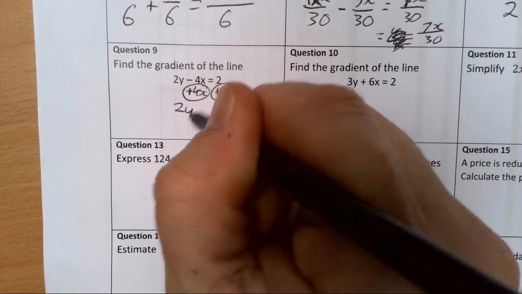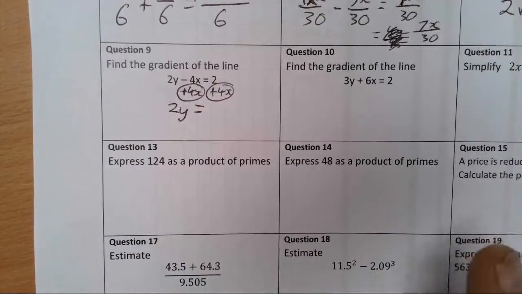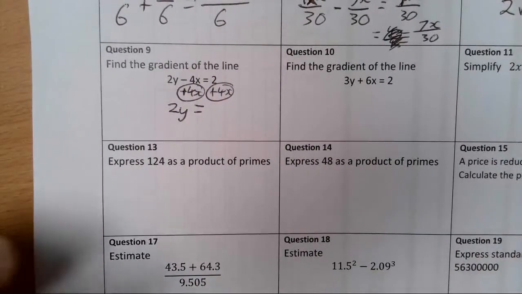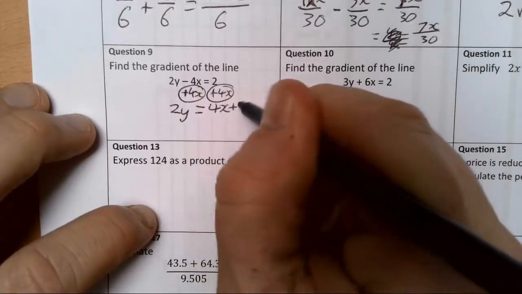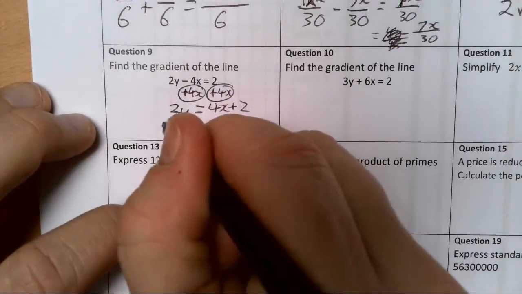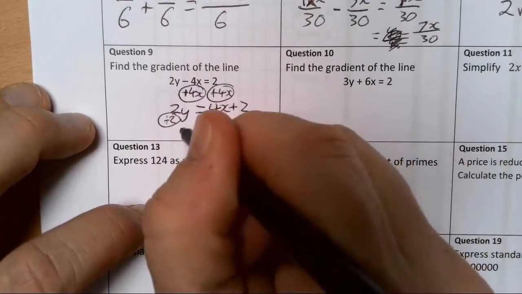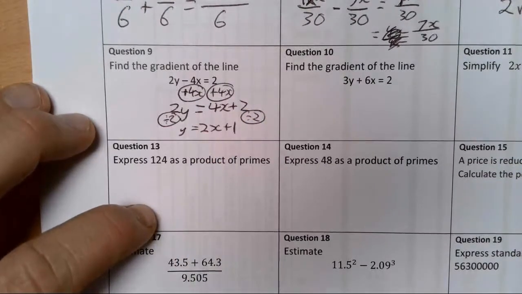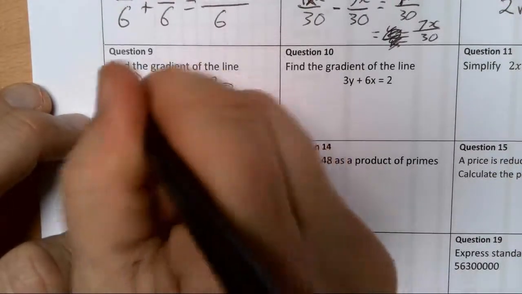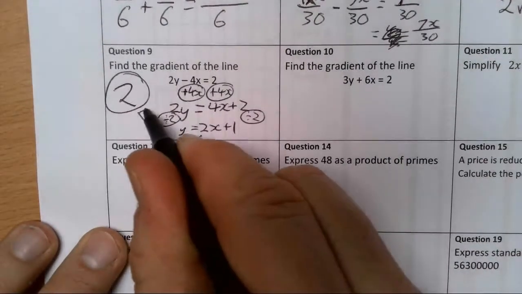So that's going to give me 2y equals 2 plus 4x, but because I want to put it in the same format as we're used to seeing it, with mx plus c, I'm going to write this as 4x plus 2. But I've not got it in the correct format yet because I've got 2y and I need to have just y. So if I divide by 2, I'll get y equals 2x plus 1. So the gradient of the line is 2, because the gradient is this one here.